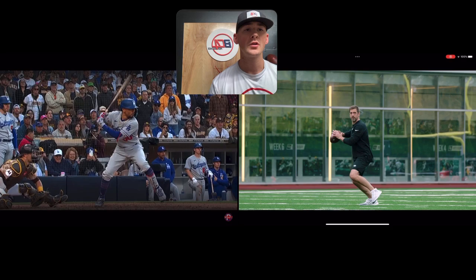So Aaron Rodgers obviously throwing a football, Mookie Betts trying to hit a baseball, but regardless, what they're trying to do is they're trying to do something with the max amount of effort possible. Aaron Rodgers wants to be able to throw the ball extremely fast or extremely far down the field. Mookie Betts is trying to hit a baseball 300 plus feet for a home run. So what we're going to look at is how in their lower half we can see them generating this power, and it allows them to make things easier for themselves.